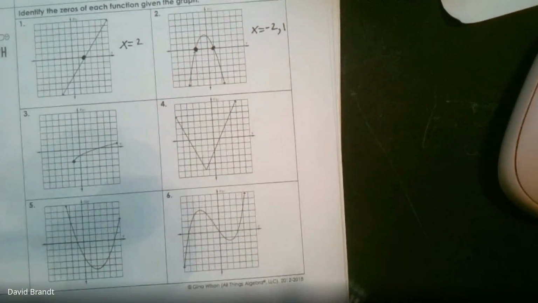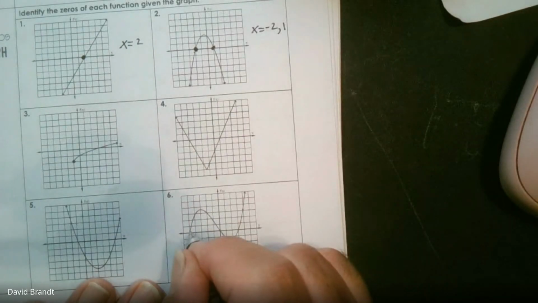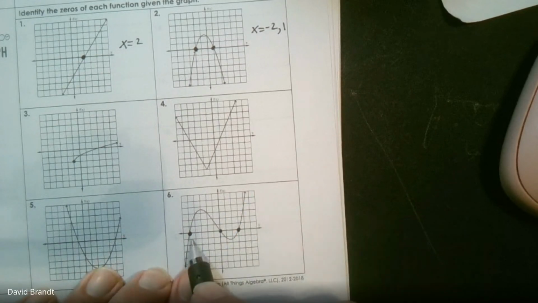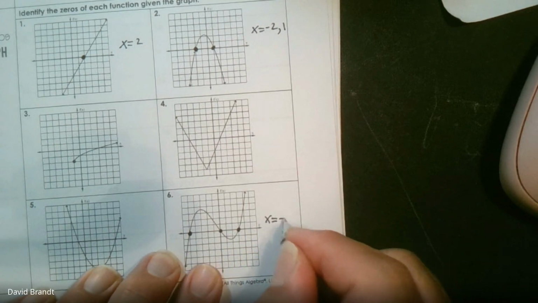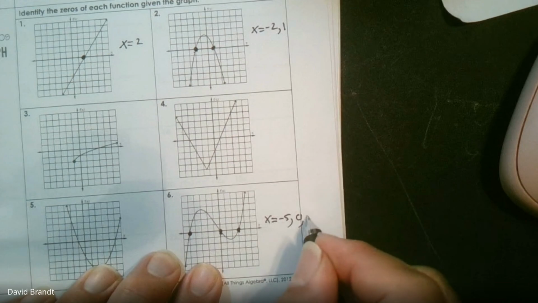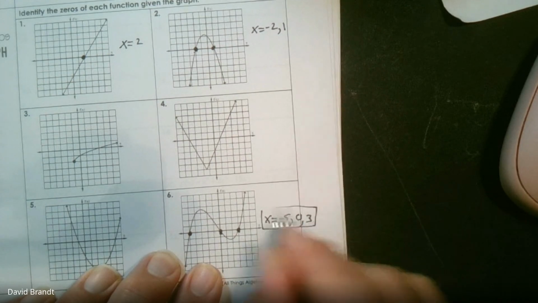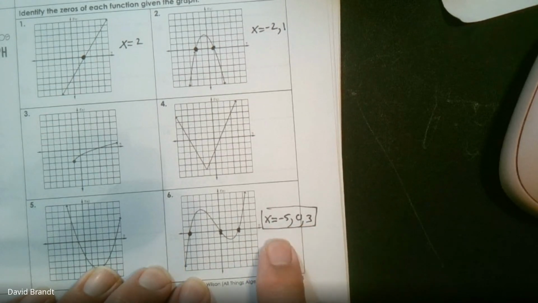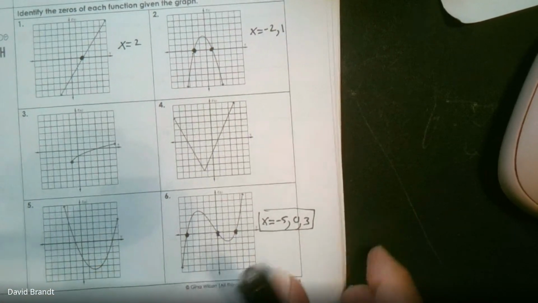All right, number 6. If you look at that one, where does it cross the x-axis? It's actually got 3. 1, 2, and 3. What's this one? 2, 3, 4, 5. That's x equals -5. What is that x value? That's another place where it crosses the x-axis. That would be 0. And what is that one? That one is 3. So that one had 3 zeros, or 3 roots, or 3 x-intercepts. They all mean the same thing.